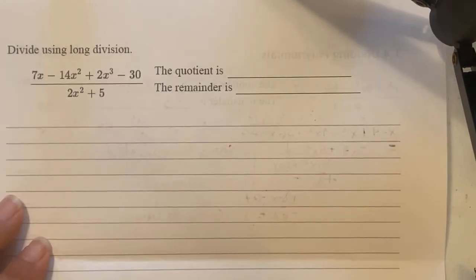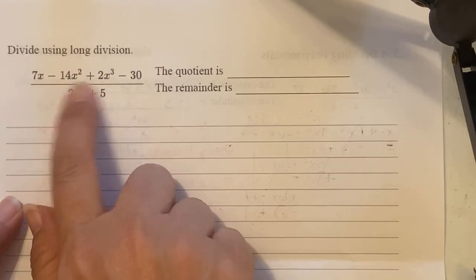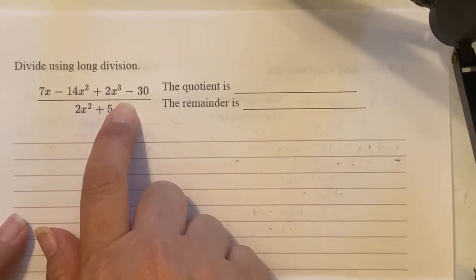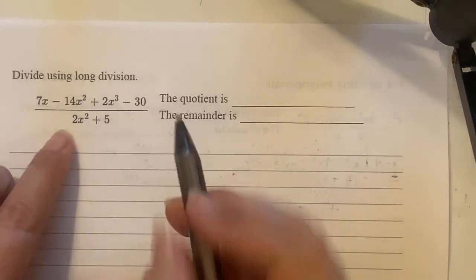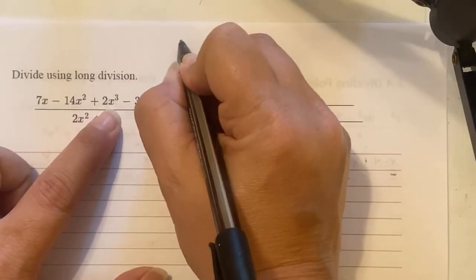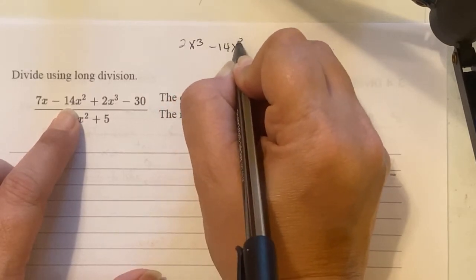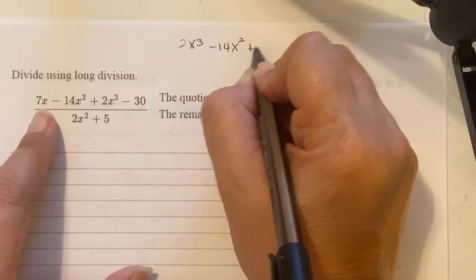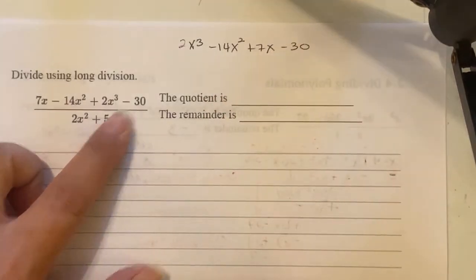Now in this situation, we have powers missing. And when I look at it in our numerator, it is not in decreasing power. So the first thing we want to do is rewrite this in decreasing power. So this becomes power of 3 needs to come first. So 2x cubed minus 14x squared plus 7x minus 30.